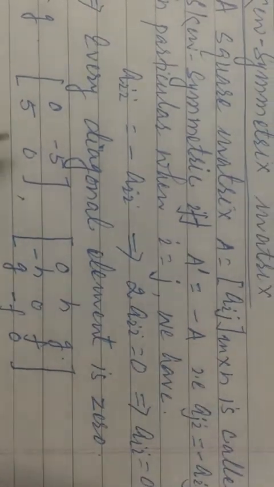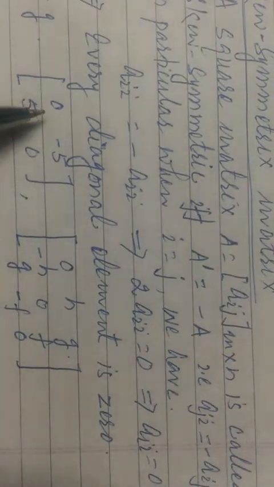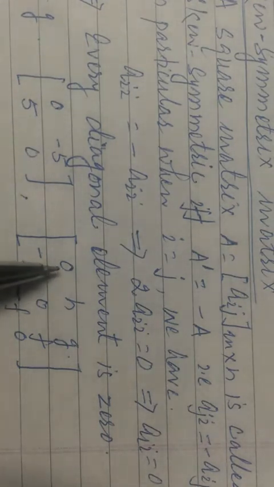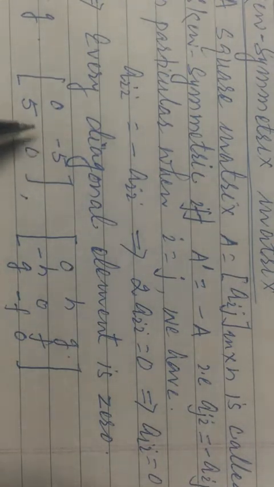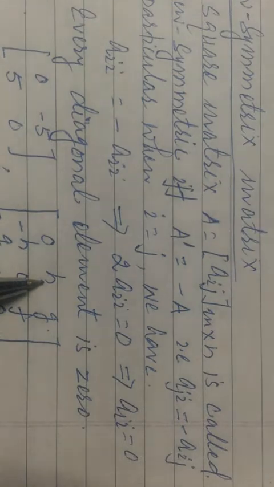Now take an example. See the skew symmetric matrix. Here we find, first of all, that every diagonal element is 0, in the second matrix also. And we find, like say here, A12 is minus 5, so A21 is minus of that. In the same way here, A12 is H, so A21 is minus of that.